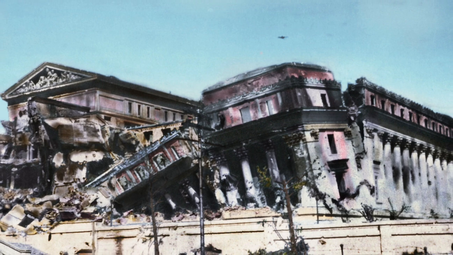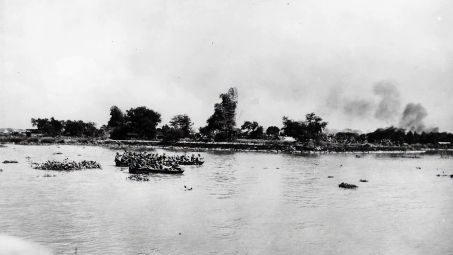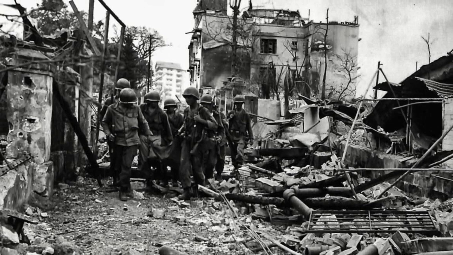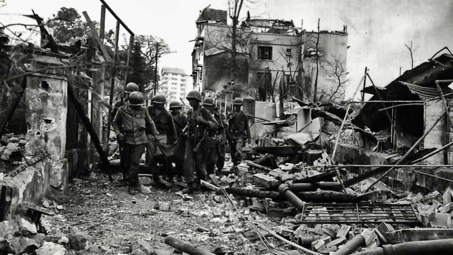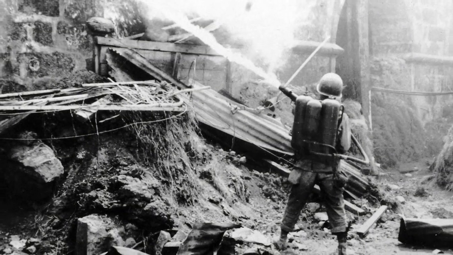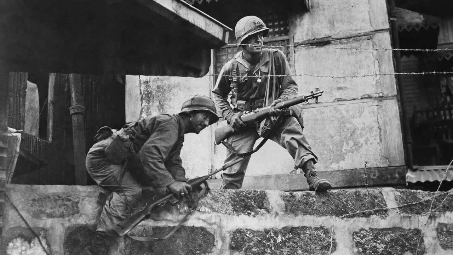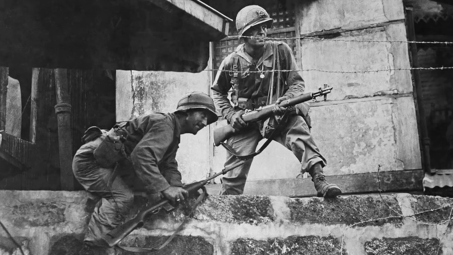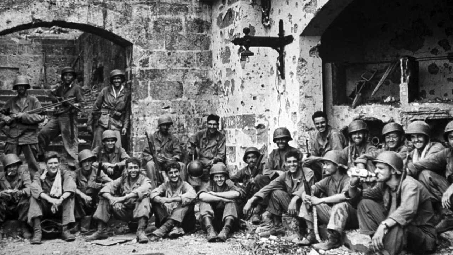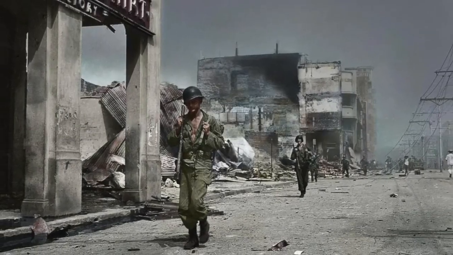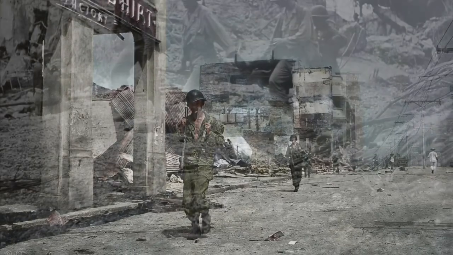The U.S. forces, which included the 1st Cavalry Division, the 37th Infantry Division, and Filipino guerrilla units, faced the formidable task of clearing the city street by street. Urban warfare posed unique challenges, with narrow streets, dense structures, and fortified positions creating a highly dangerous environment. The Allied forces relied on artillery, air support, and close-quarters combat to dislodge the entrenched Japanese defenders.